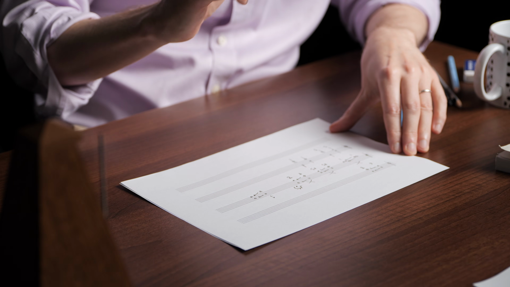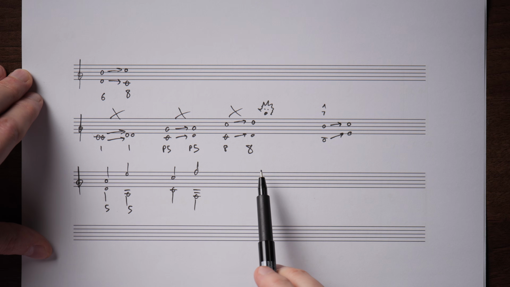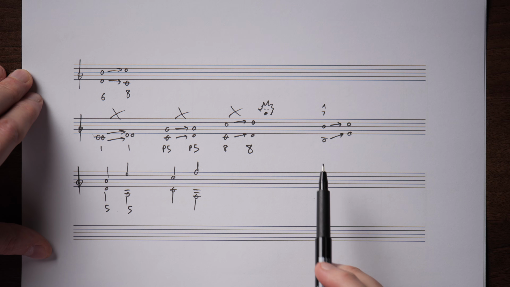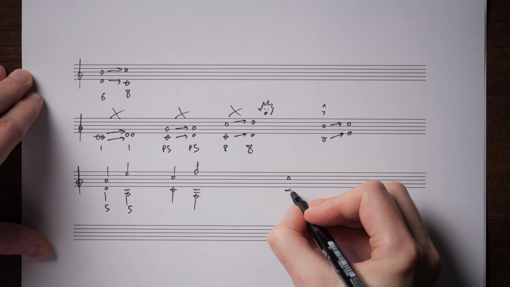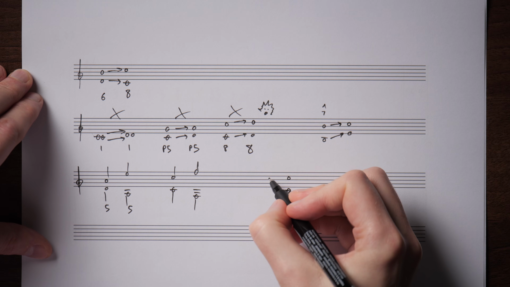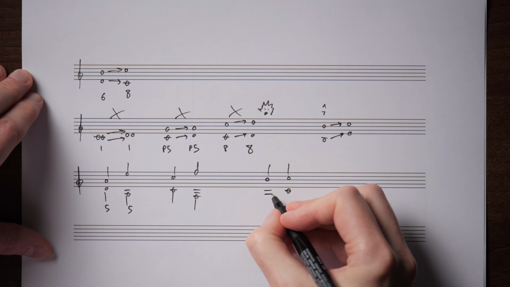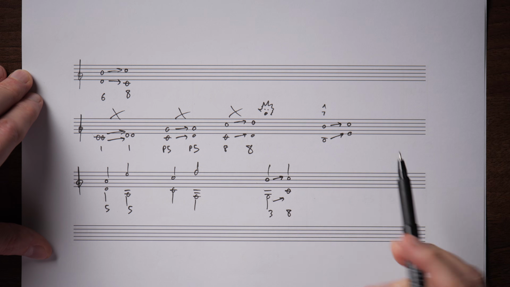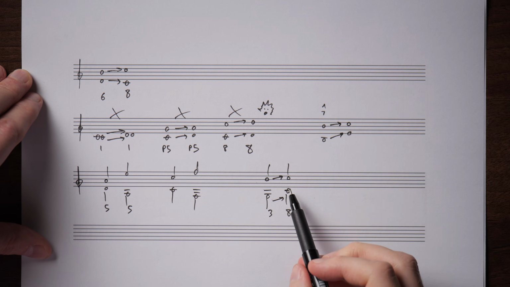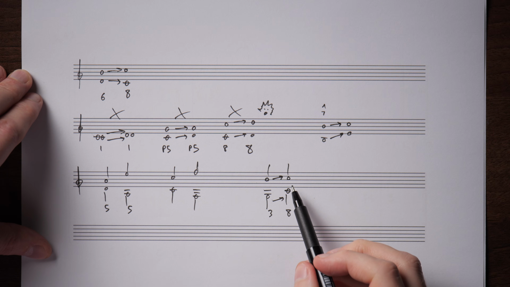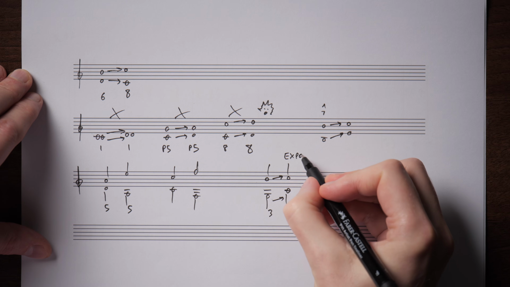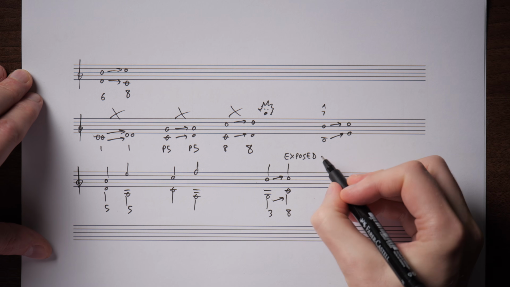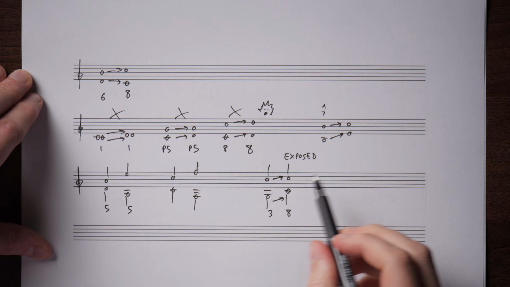Now, there's a very important question to clear up, which is, can you go in similar motion, not parallel, to a perfect consonance? For example, can you approach an octave in similar motion, like this? Such an interval, an octave, a fifth, or a unison, is called an exposed octave, or a direct or hidden octave, unison or fifth.